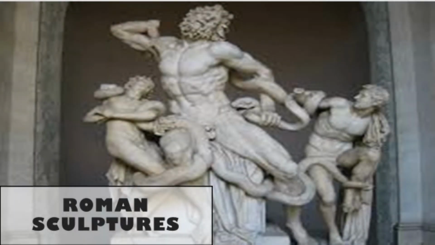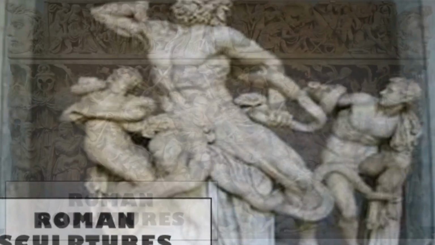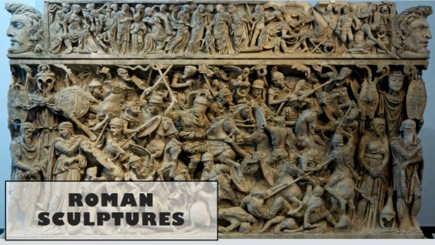Used for the burial of a Roman general involved in the campaign of Marcus Aurelius, it is the best known and most elaborate of all sarcophagi, a box-like funeral receptacle for a dead body. It depicts battle scenes between Romans and Germans, carved in marble.